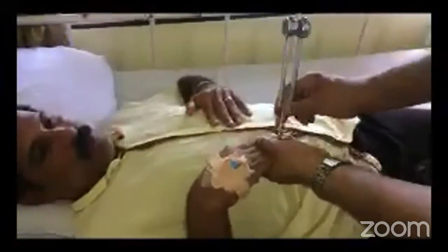How do we test it? Joint sense and vibration were normal in the upper limbs, but in the lower limbs they are absent. You could get up from sitting.